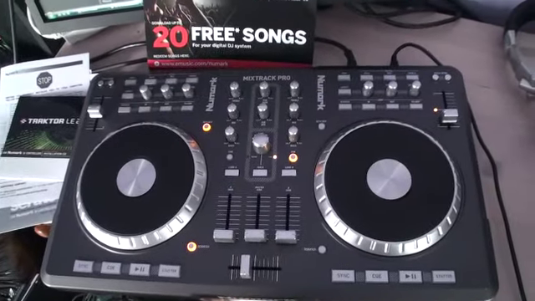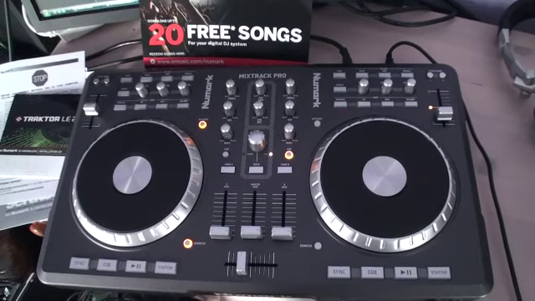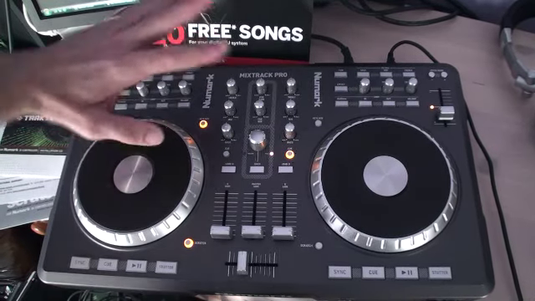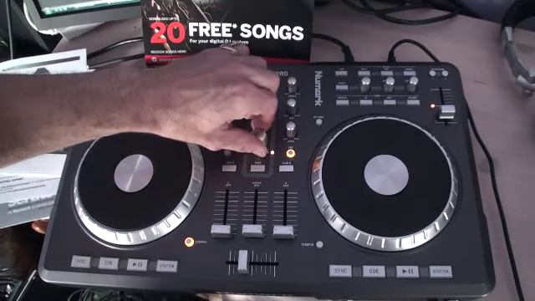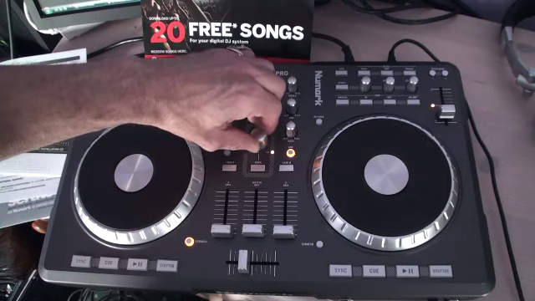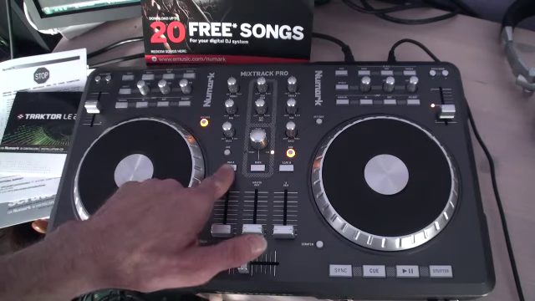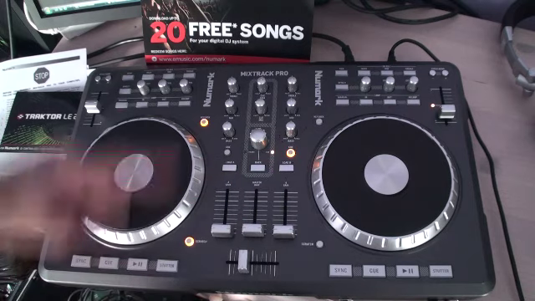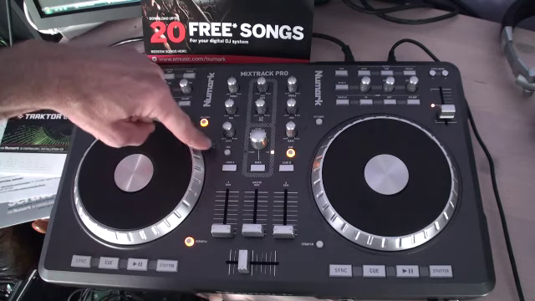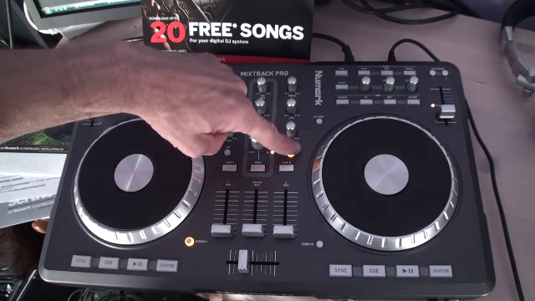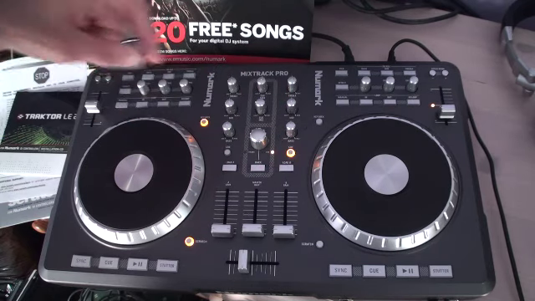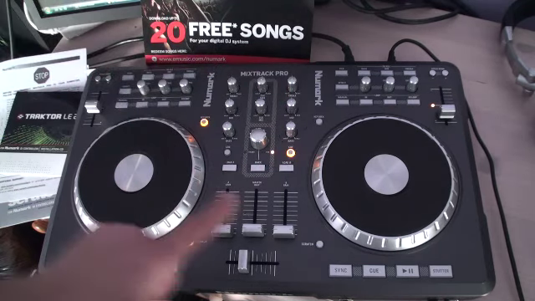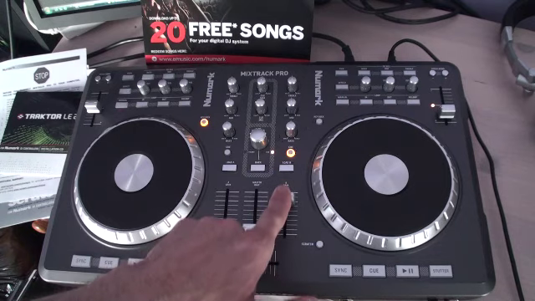So if we come down and have a look at the basic functionality of the hardware, this guy here will enable us to browse through our files. Here we can load the tracks onto either side. We can cue here. As soon as this lit up, we know that we're able to listen to the track without having to put the volume up.